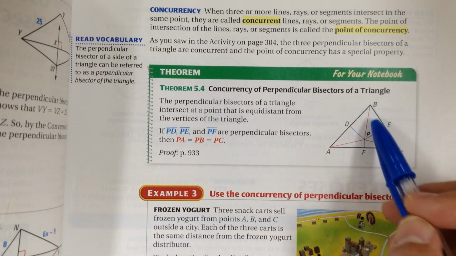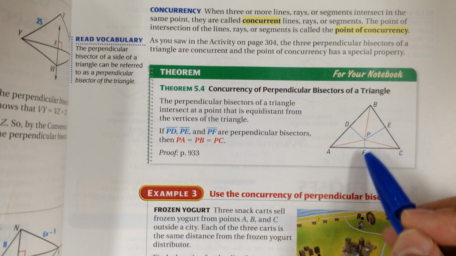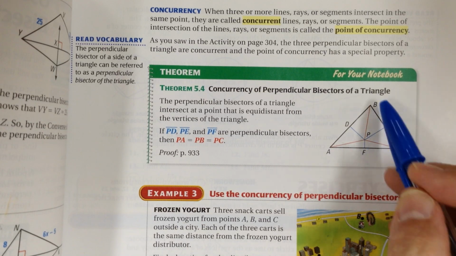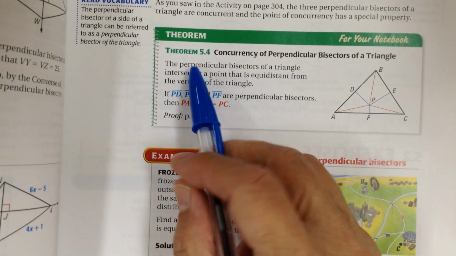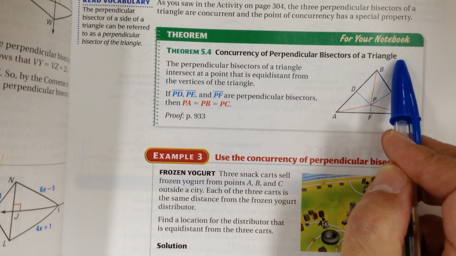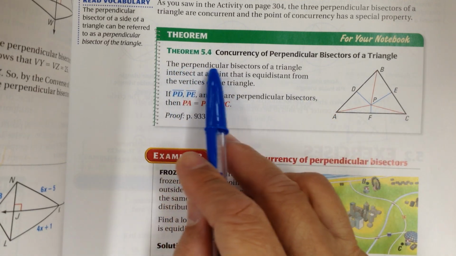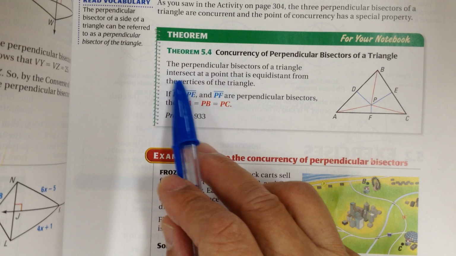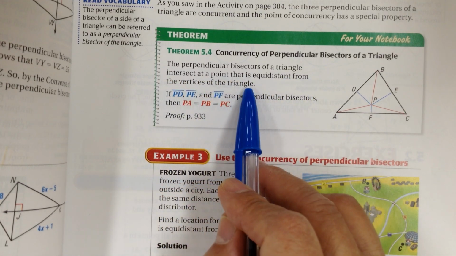So when you have three or more lines or segments that meet at one point, that's called a point of concurrency. Okay. So with that in mind, let's go to Theorem 5.4, concurrency of perpendicular bisectors of a triangle. The perpendicular bisectors of a triangle intersect at a point that's equidistant from the vertices of the triangle.